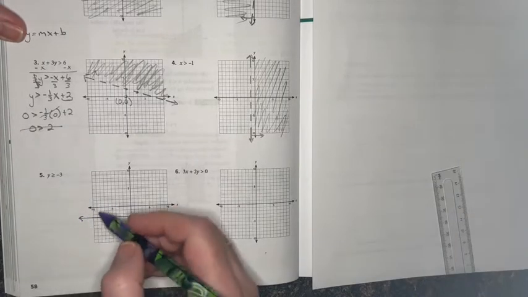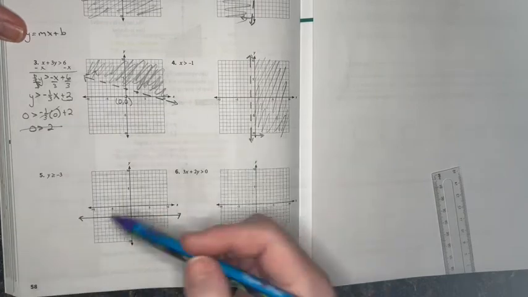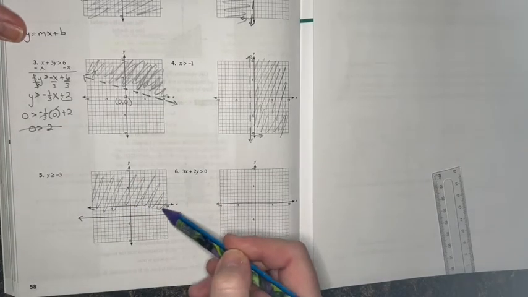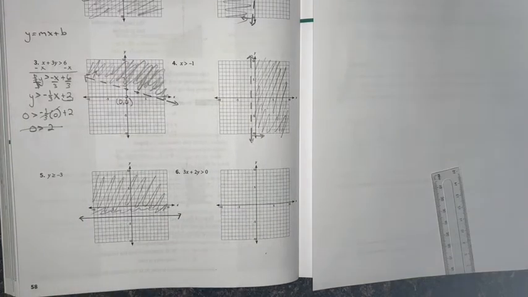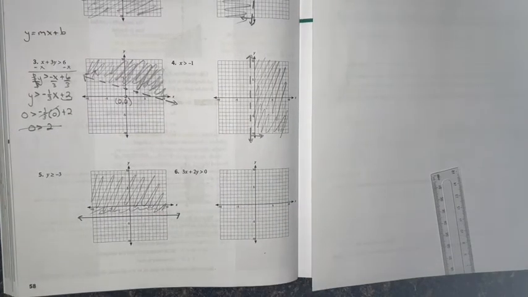So if we were standing on the greater than side, we want to shade above the line. Okay, so that's the shading for that one. They gave you 2 easy ones in a row. Let's look at number 6 now.